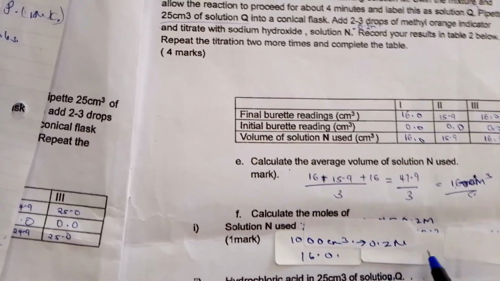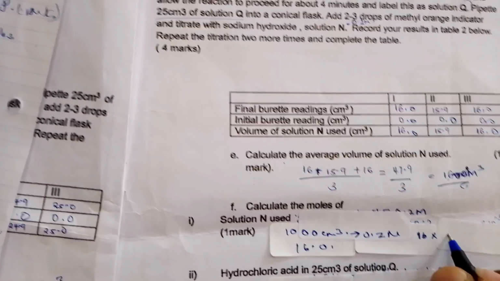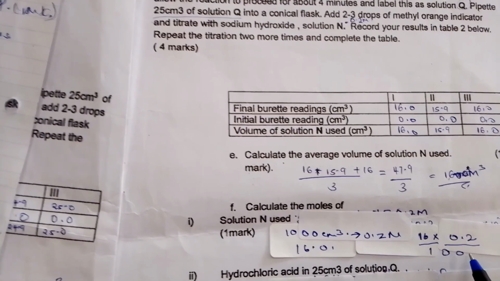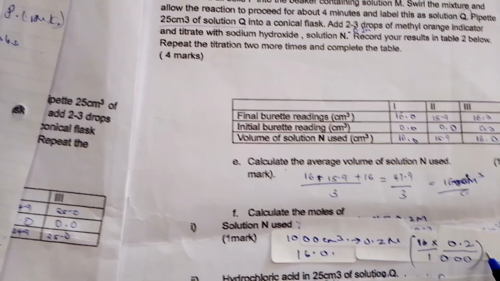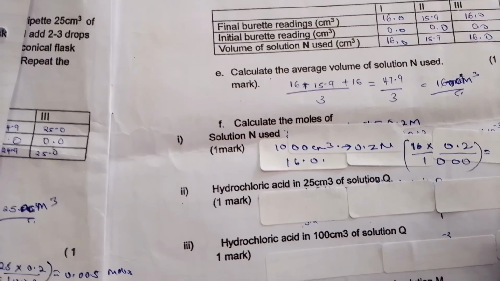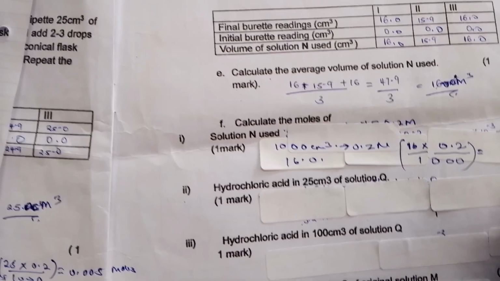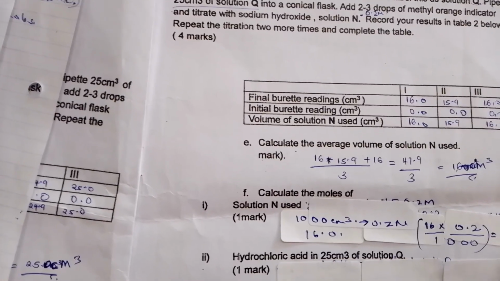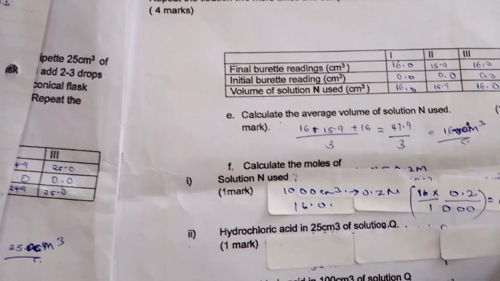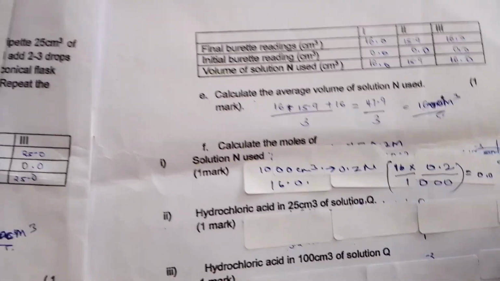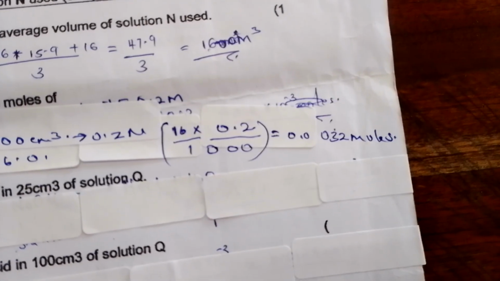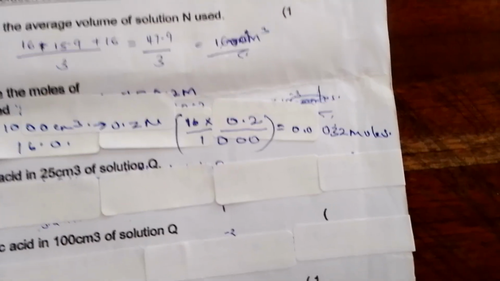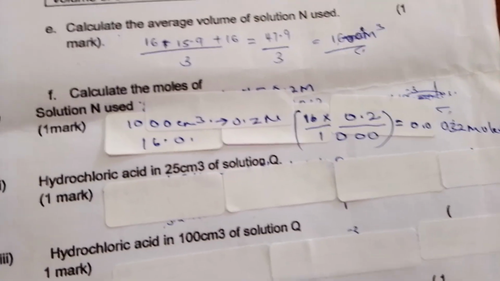We take 16 times 0.2, divide by 1,000, and then close the brackets. If you do your calculations very well, you will end up with 0.0032 moles.